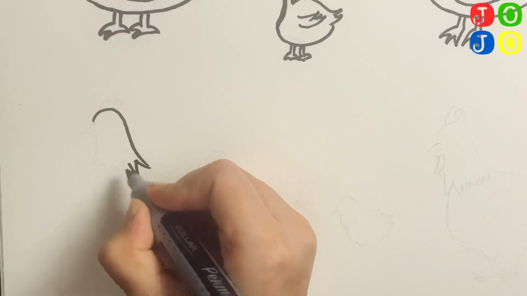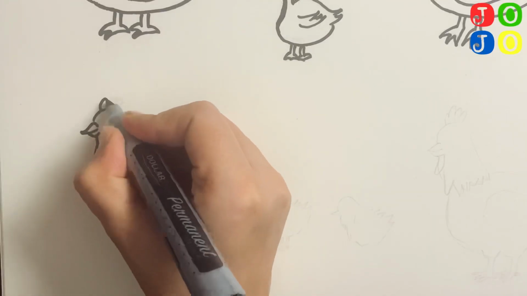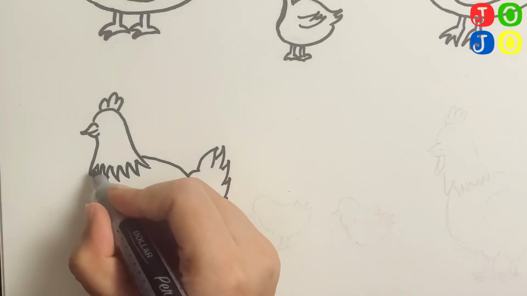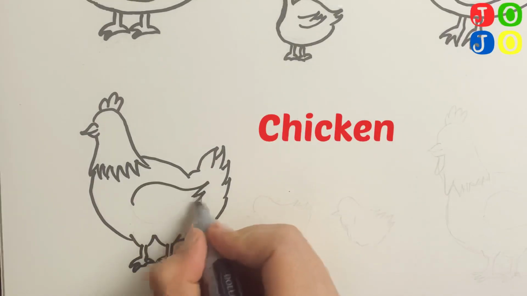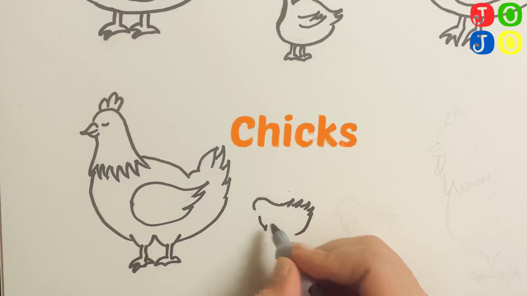So our next farm bird is the one which also provides us with eggs and meat. So which one is that? It's a chicken. And we are also making some chicks here.